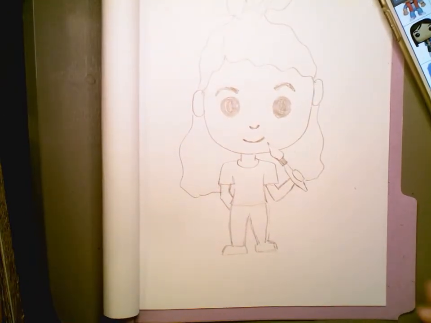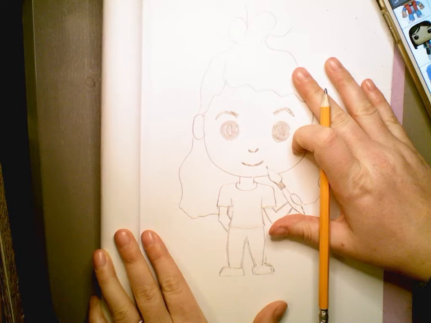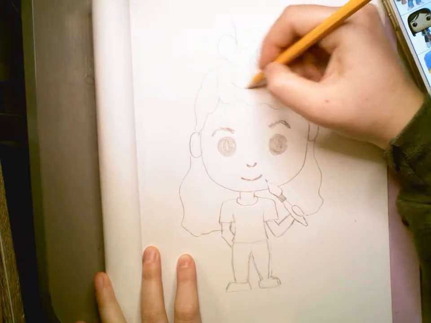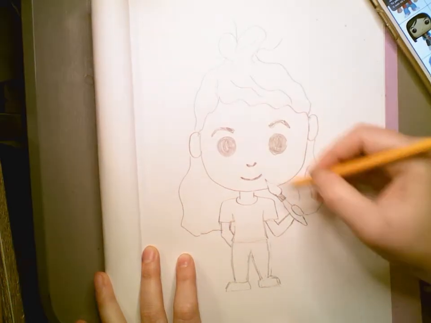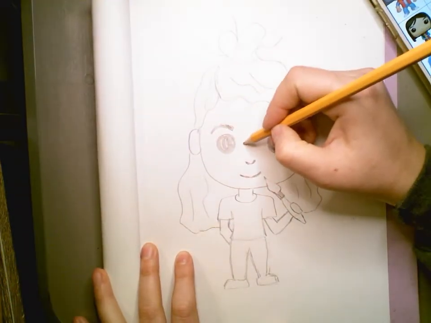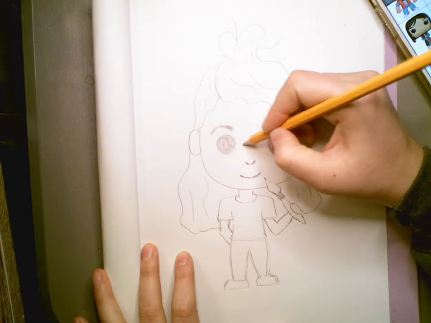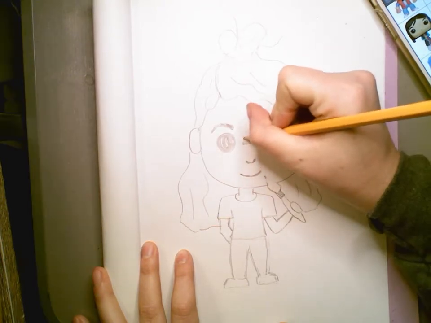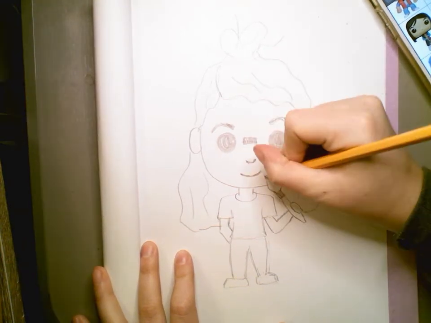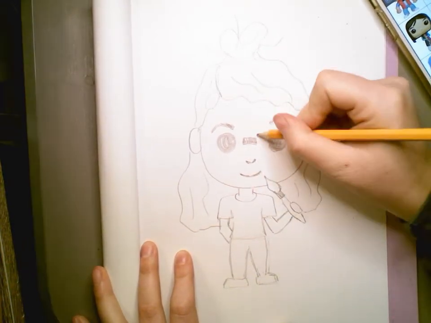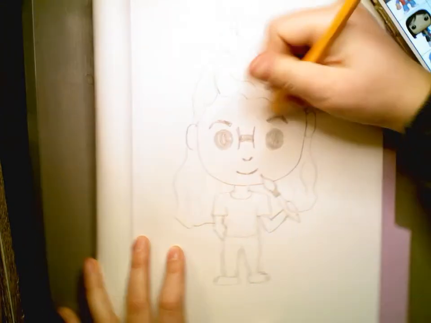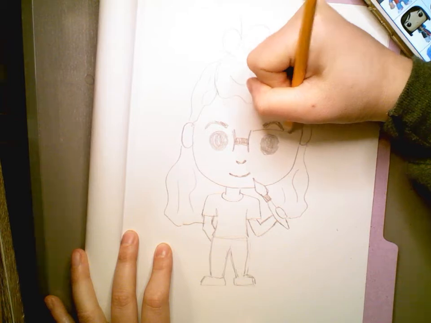So I have my outline. I'm going to add a little bit of texture to my hair. I'm also going to add some accessories because that's how you're really going to know it's me. You're going to know it's me because of the paintbrush, which is one of the accessories, and you're going to know it's me because of the glasses.